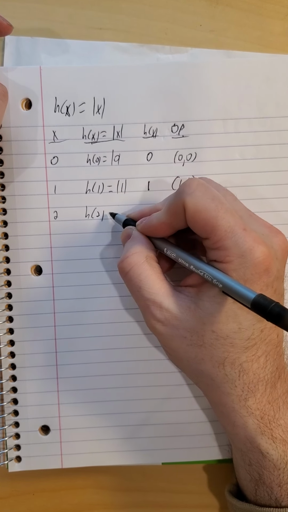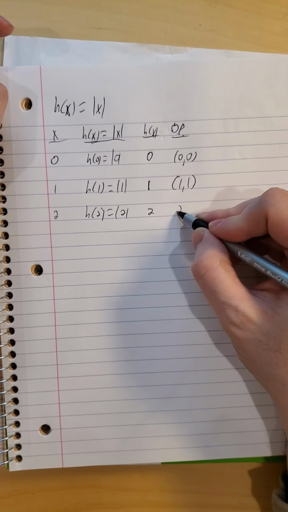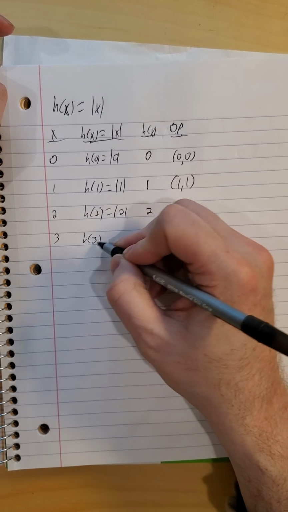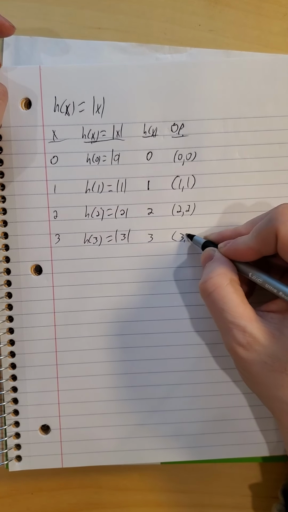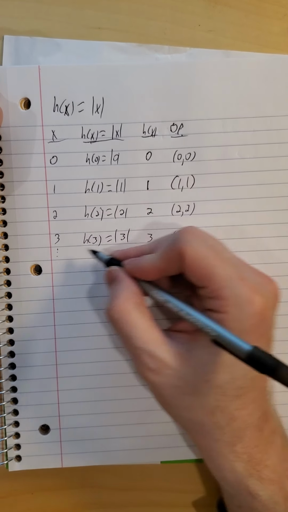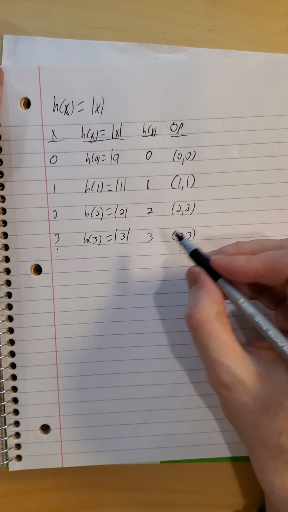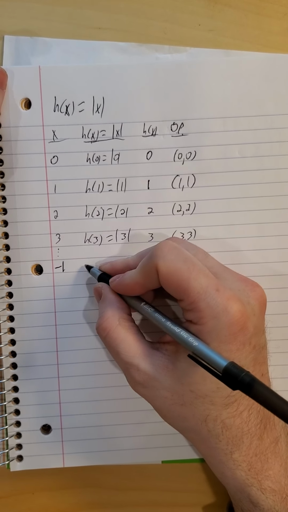2, h of 2, absolute value of 2, absolute value of 2 is 2. 3, h of 3, absolute value of 3, which is 3. And I don't see any reason why this pattern wouldn't continue. So we have 4, 4, 5, 5, 6, 6, etc. So let's see what happens in the negative direction.